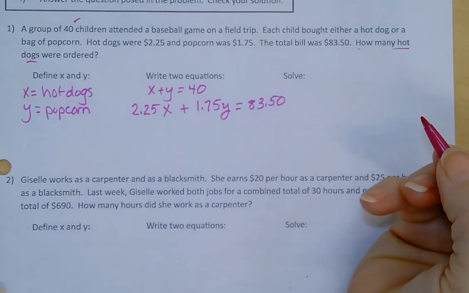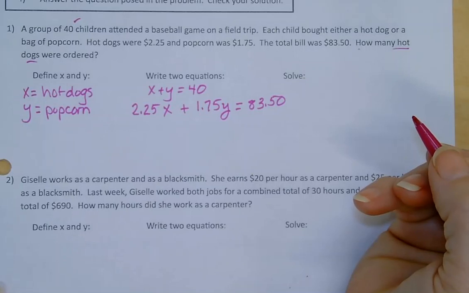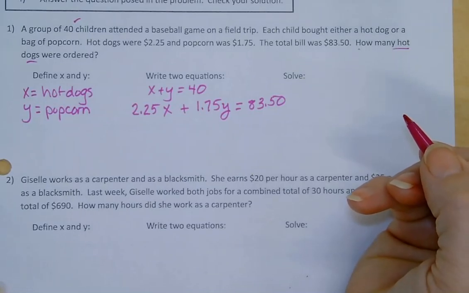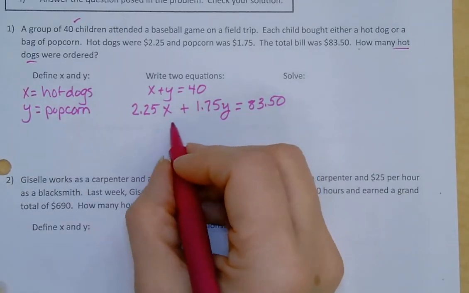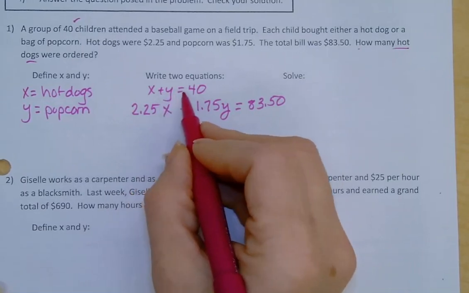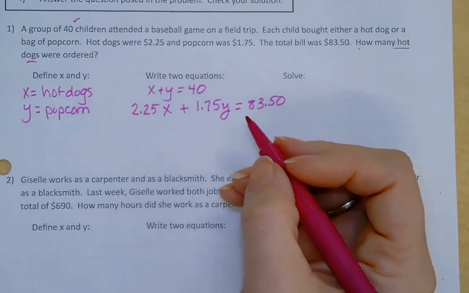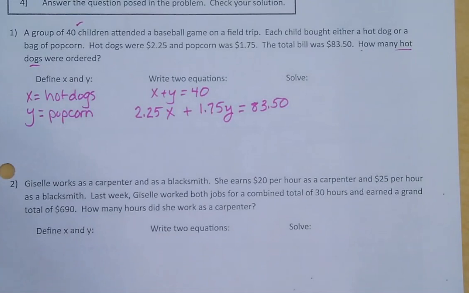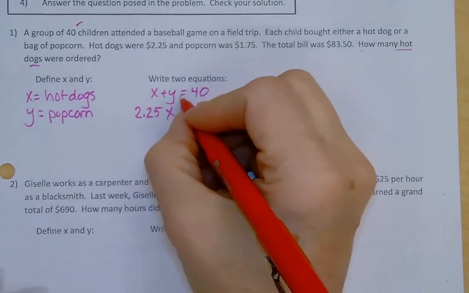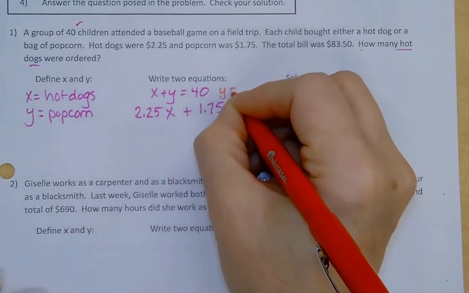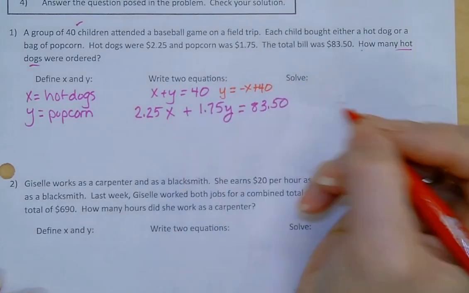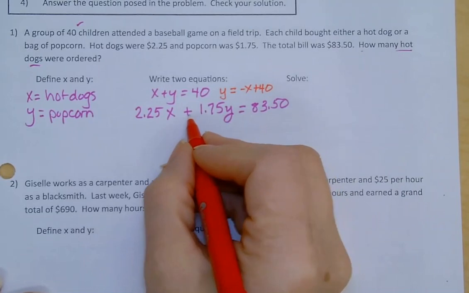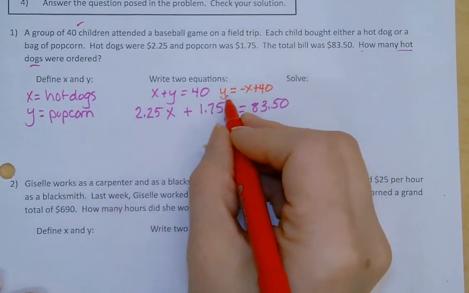Okay, so now I just have two equations, and I can solve using substitution or elimination or graphing. Okay, so I am going to use substitution because X plus Y equals 40 is pretty easy to change to substitution. So I'm just going to rewrite that. I'm going to rearrange it, and this is going to be Y equals negative X plus 40. Okay, I'm just rewriting that. And then I'm going to substitute that into my lower equation. So I know what Y is.